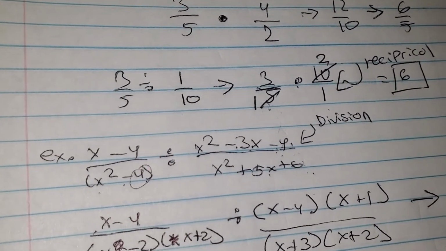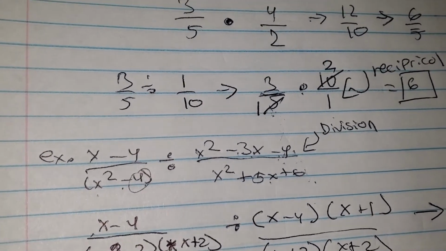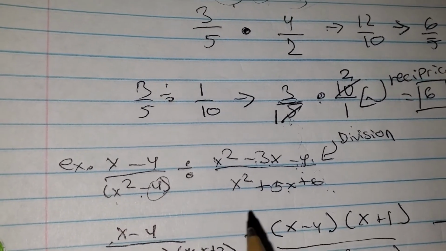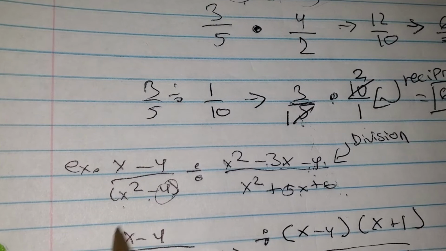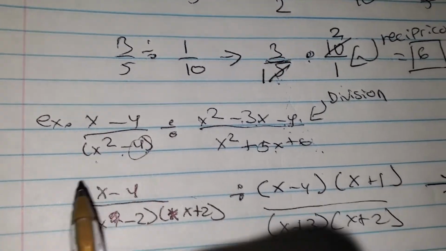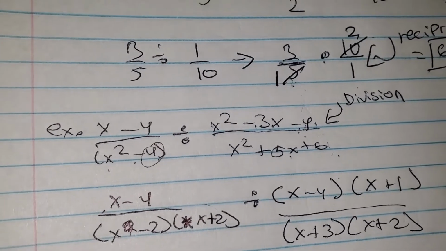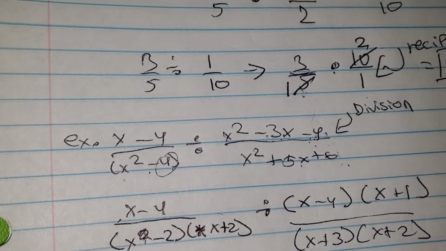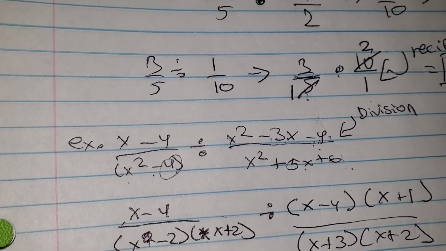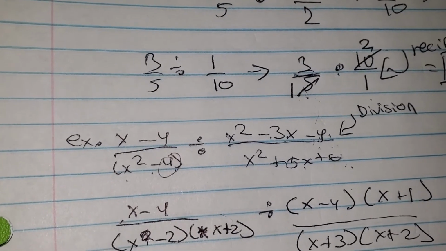Now we apply the division rules of fractions. We copy this first fraction, keep it in factored form. That's the easiest way to do it. And we have x minus 2 times x plus 2.